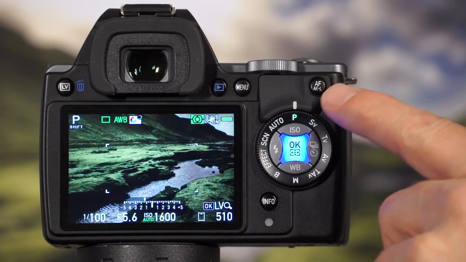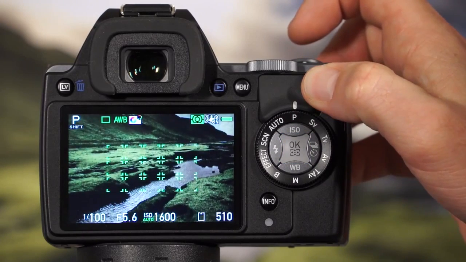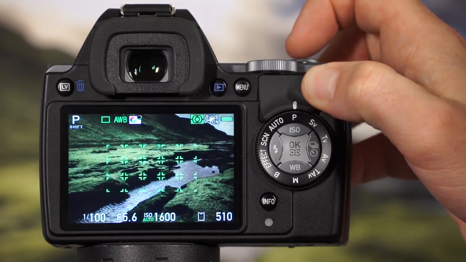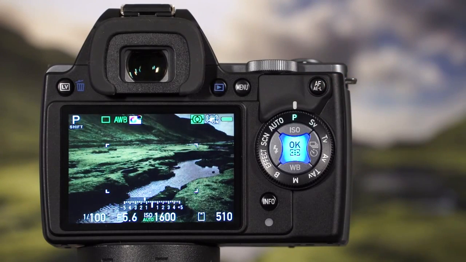This is the AF-AEL button. You can simply press the button to immediately activate the autofocus, just like pressing the shutter button halfway. Then you can hold the button down to lock the focus and exposure while you recompose the image.